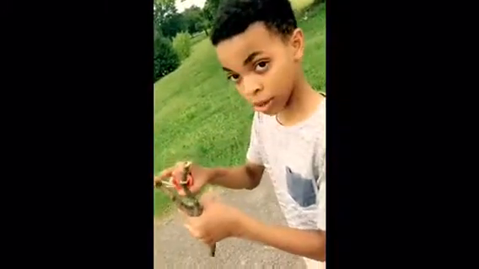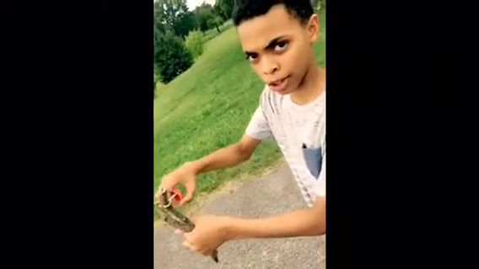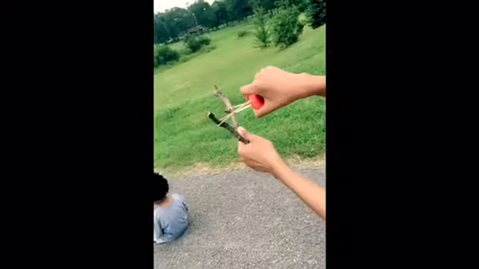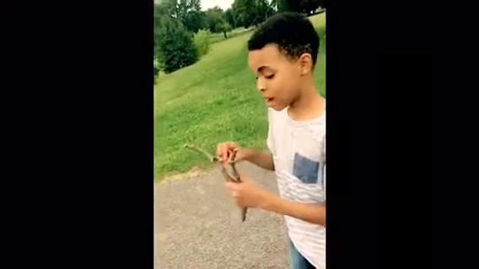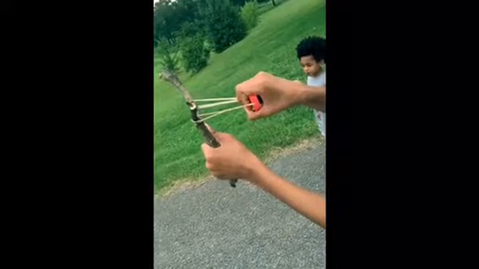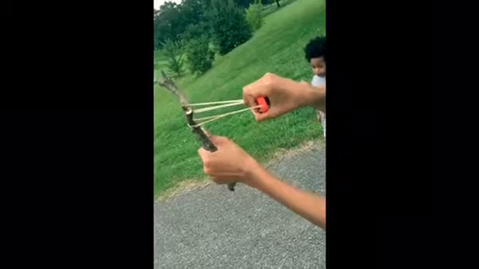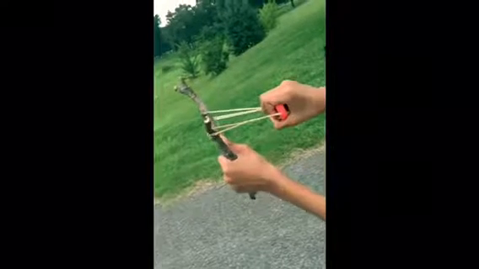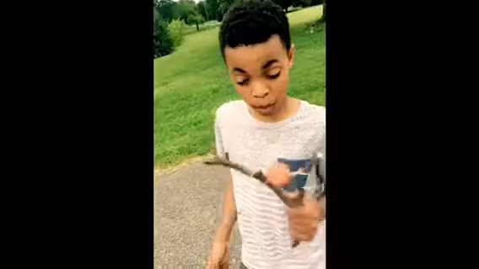So, I'm going to shoot 3 times. The first time, I'm not going to pull it back that hard. Next, I'm going to pull back a little bit harder. Last, I'm going to pull back as hard as I can.